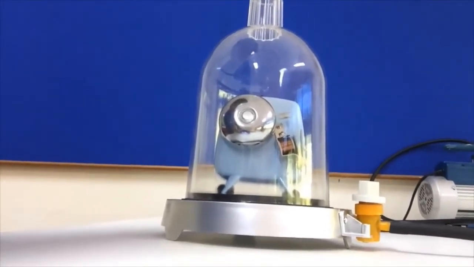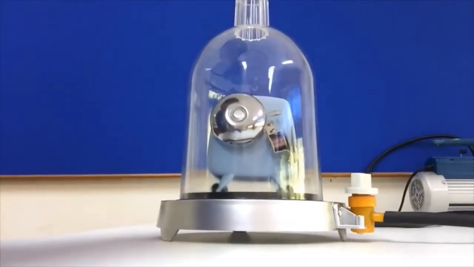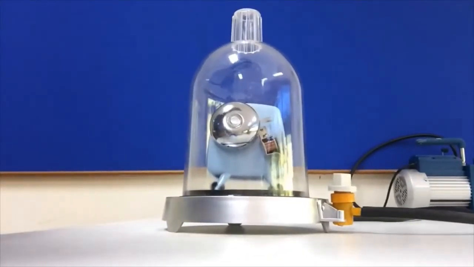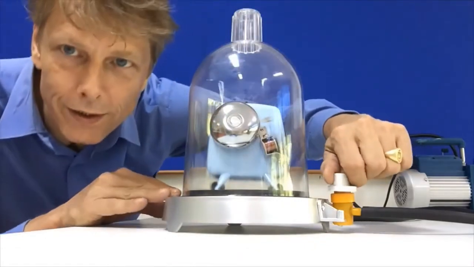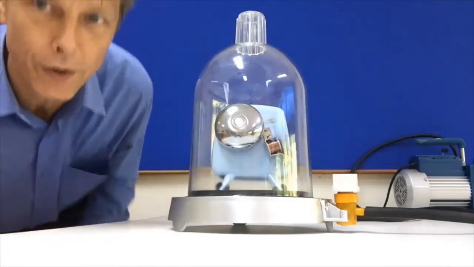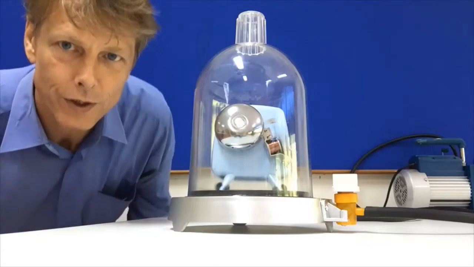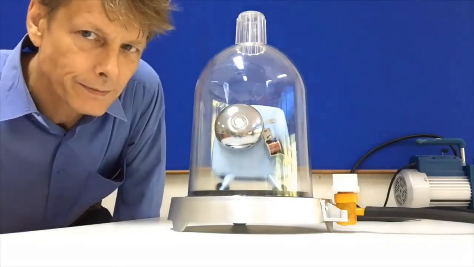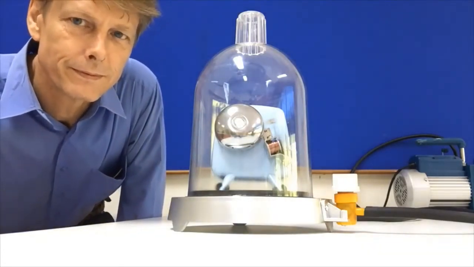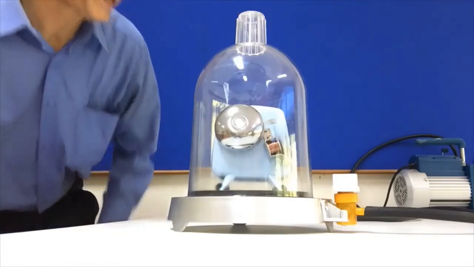Now, watch what happens when I open the valve. Listen. Opening this valve right here. Letting the air in. Can you start to hear it? I do believe you can.